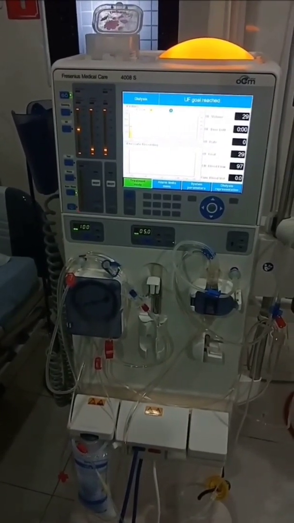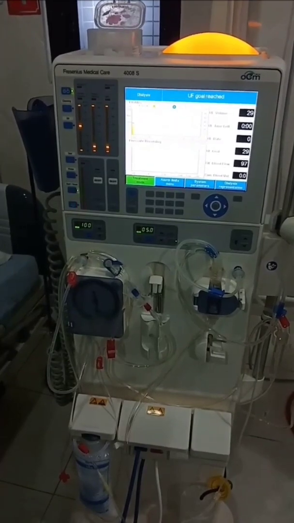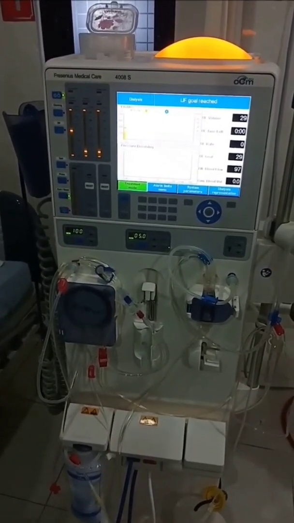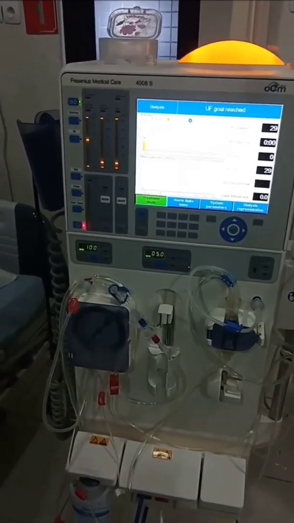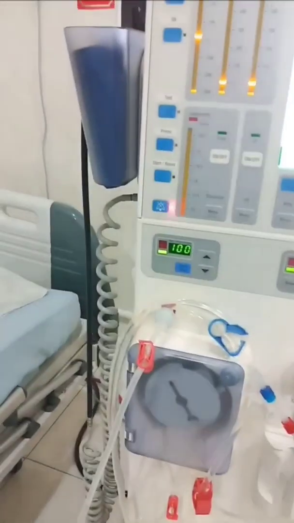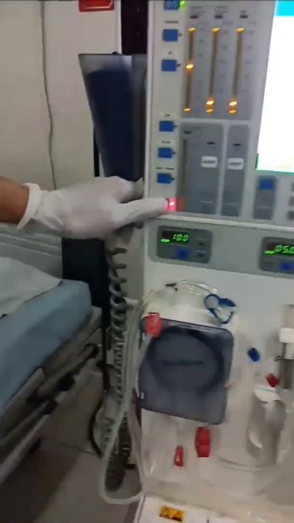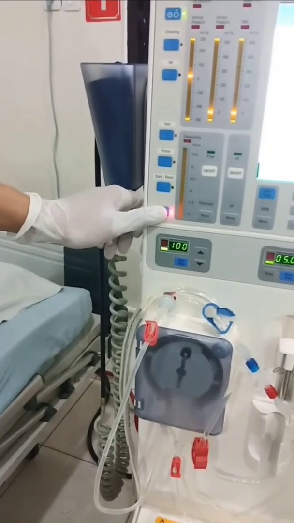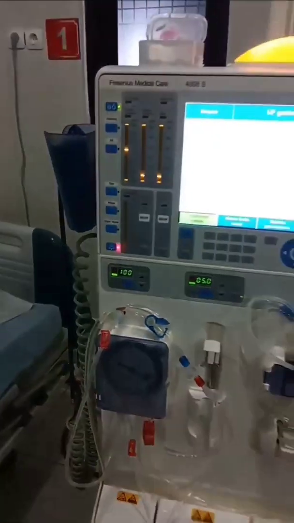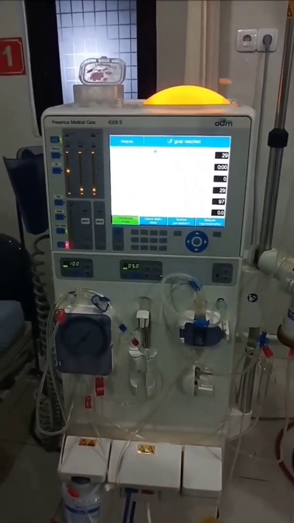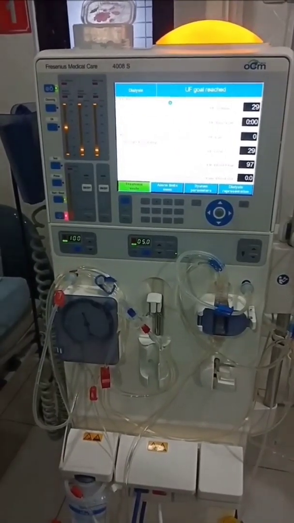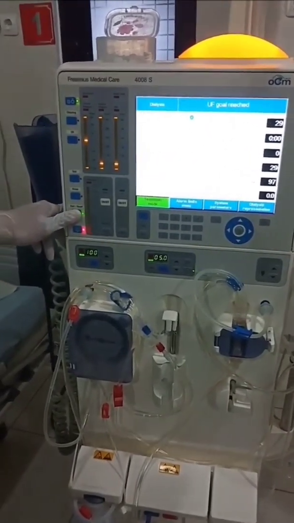After the dialysis process is complete, the screen says UF goal reached. An alarm sounds, then press the alarm mode or dialysis start button. The screen says reinfusion confirmed. Qb automatically stops.